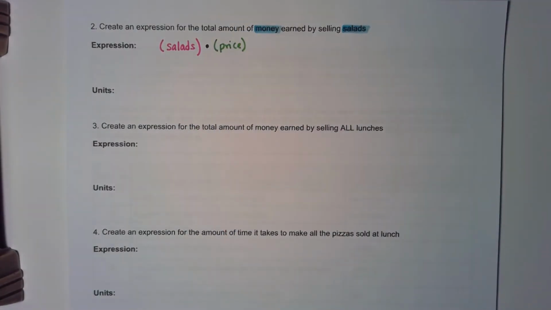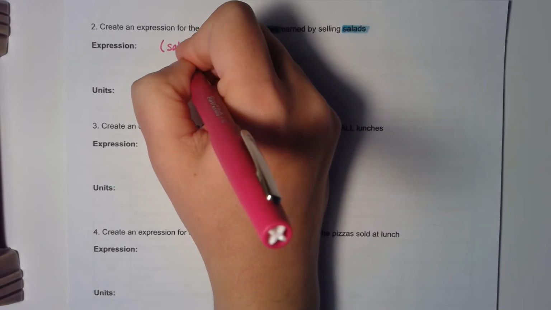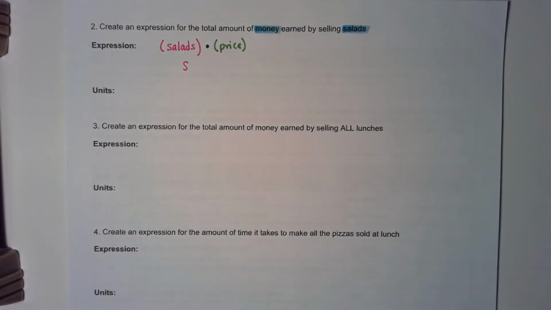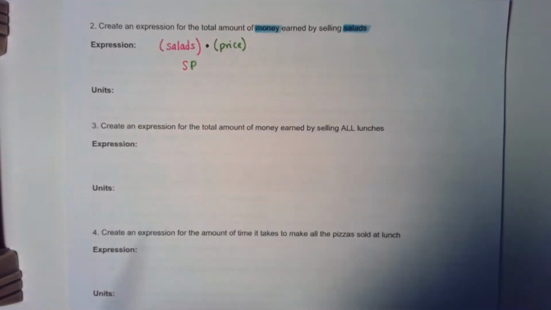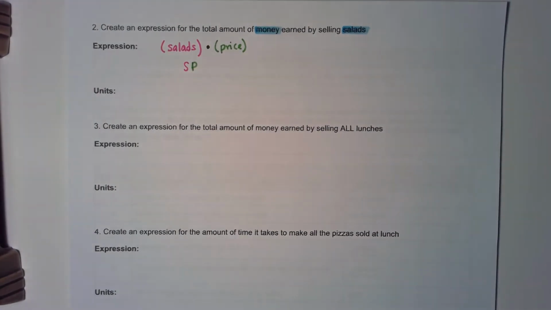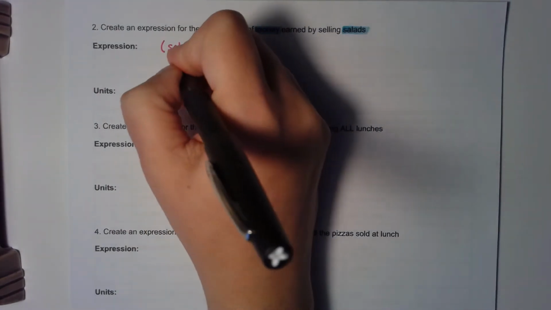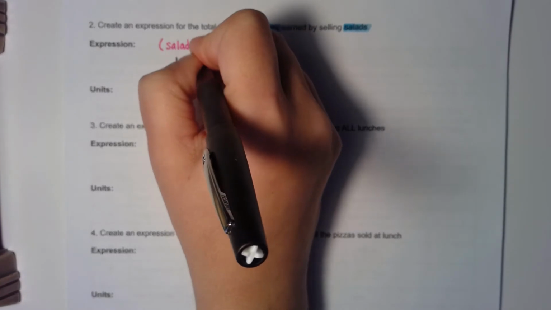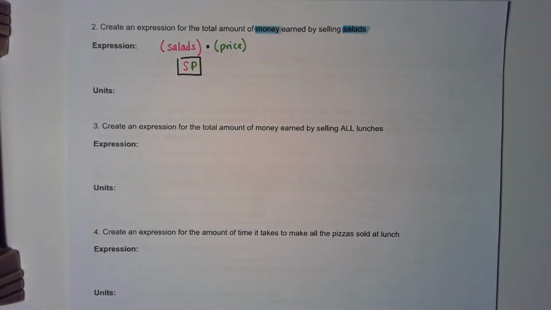Well, in this problem, we've decided to use the variable S for salads, and we've decided to use the variable P for price. So because of that, my expression would just be S times P. Now, if I had said the total amount of money by selling salads and pizzas, then I would have added, because it said total, the next part, price times the pizzas.